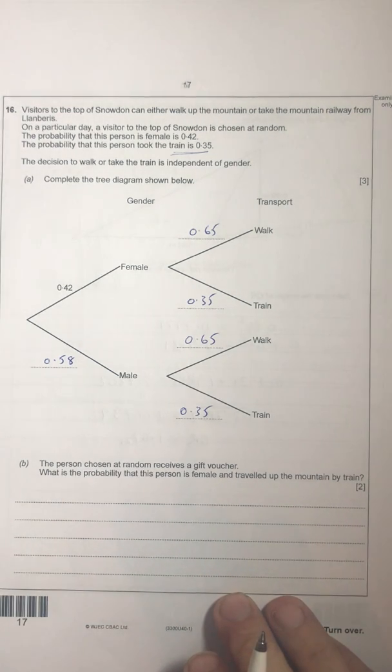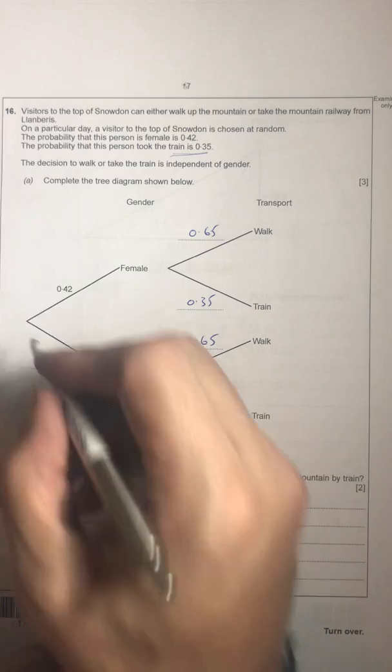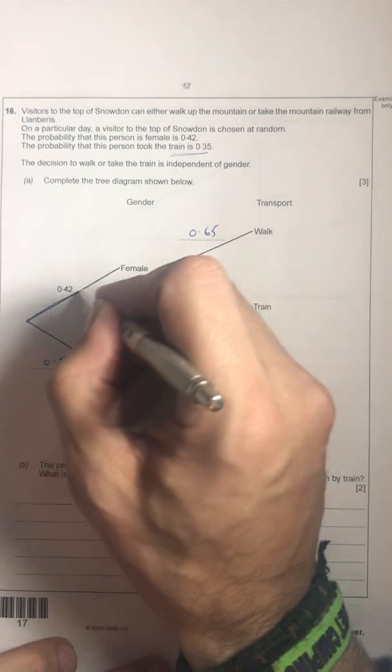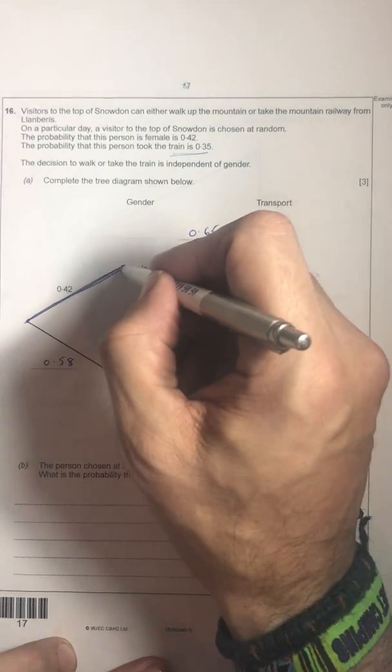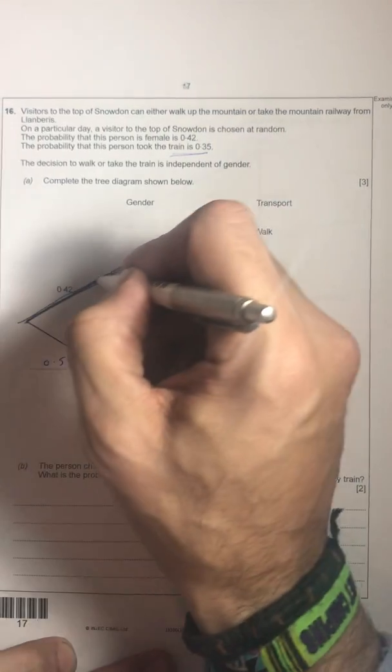Then it says for part B, a person is chosen at random and receives a gift voucher. What is the probability that the person is female and travels up the mountain by train? So if we're starting at this point here, we need a female, and she needs to travel up the mountain by train. So it would be that pathway there.